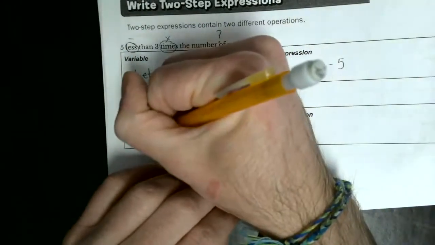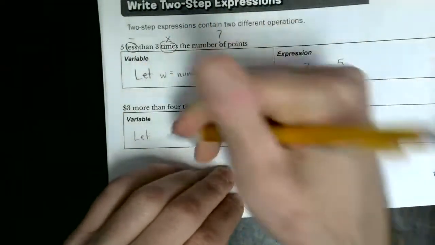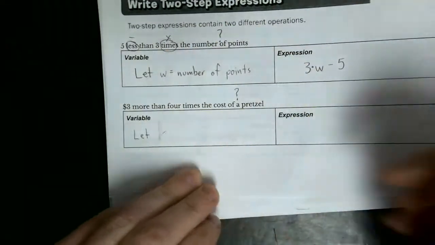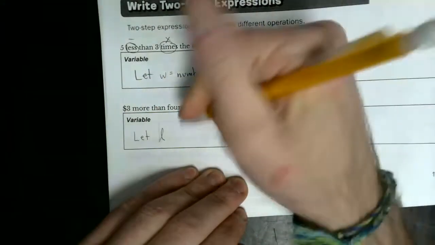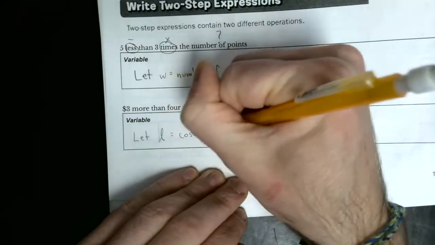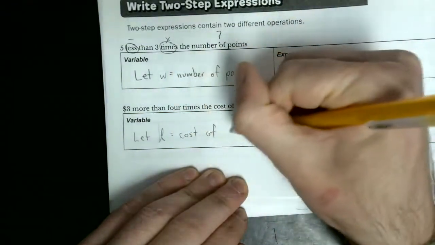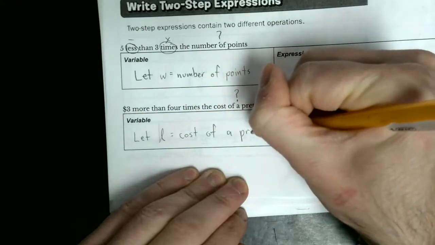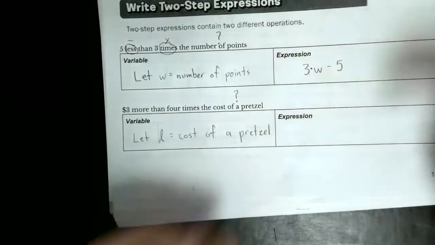So I'm going to show you something here. I'm going to use an L. But if you use an L, you don't want to use an L like that because that looks too much like a 1. So whenever you use an L, you want to use a cursive L. Looks like that. Now, I just picked L because I wanted to show you that. You didn't have to use L, but I just wanted to show you what that would look like if you decided to use an L as a variable, which is fine. But you just have to make it cursive so it doesn't look like a 1.